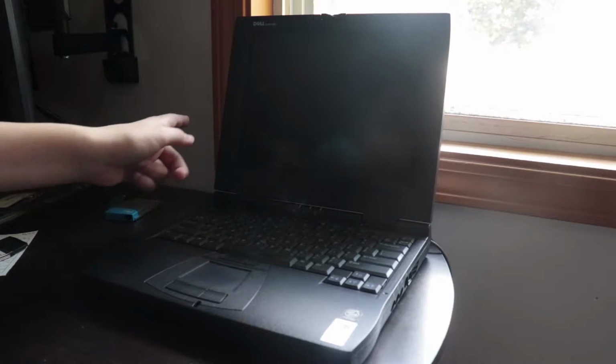So this is a Dell Latitude CPt S600ST. I think it's from around the year 2000. I can't really find a lot of information on it. This is an older 12-inch model, so it's got a lower resolution screen. It's got an Intel Celeron 600 megahertz. But overall, it is a good condition machine.